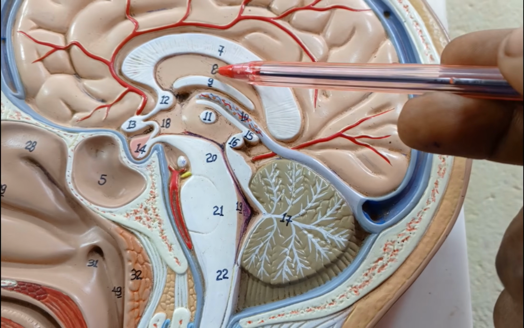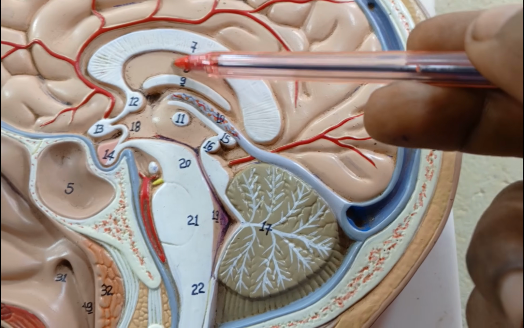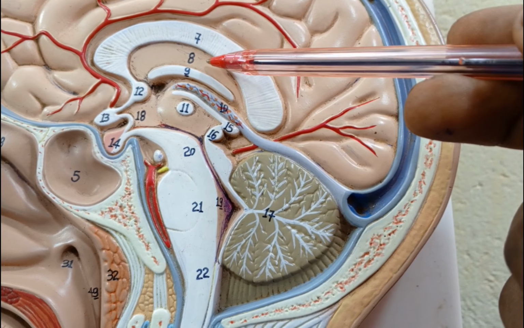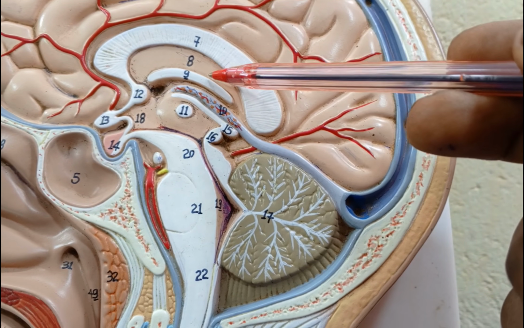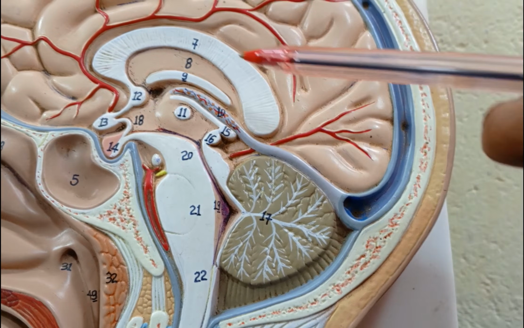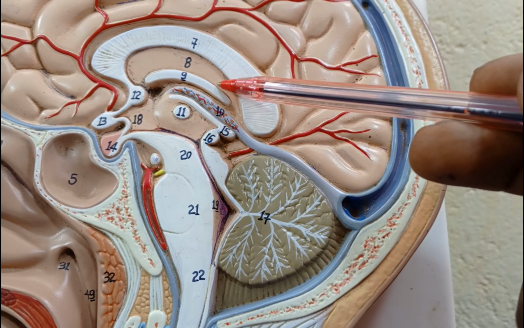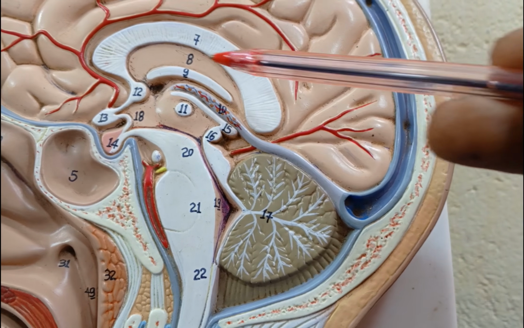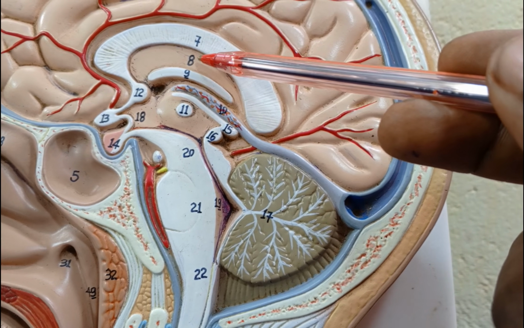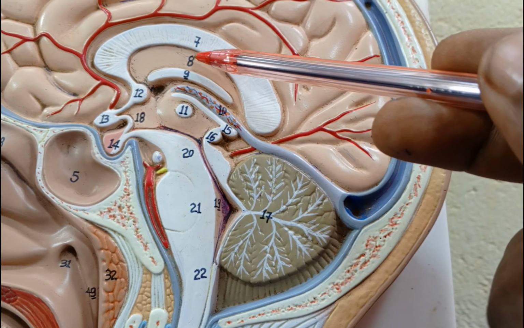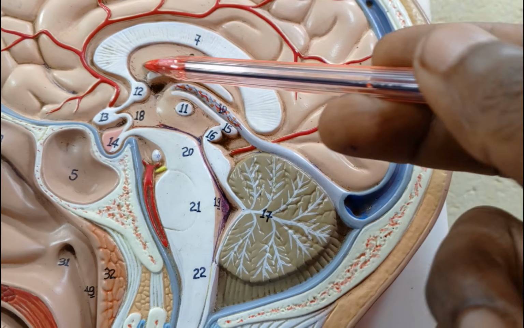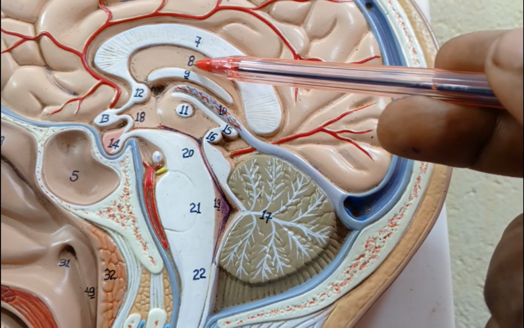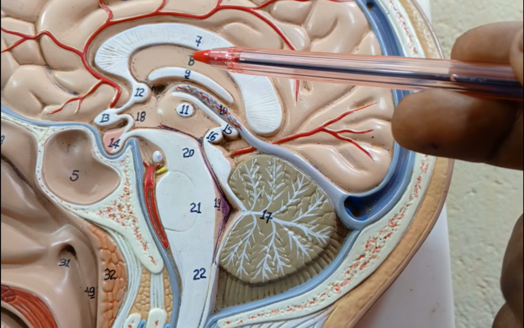Now, when you come to number 8, this number 8 is one of the most important thin membranes that separates the two fluid-filled cavities located within the brain. You know, the brain has fluid-filled cavities. We have the lateral ventricles, which are the largest ventricles of the brain, housing cerebrospinal fluid. These lateral ventricles are located within the telencephalon, and you have one in each hemisphere.